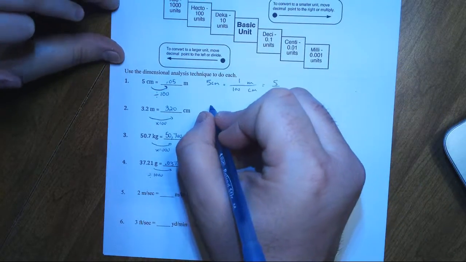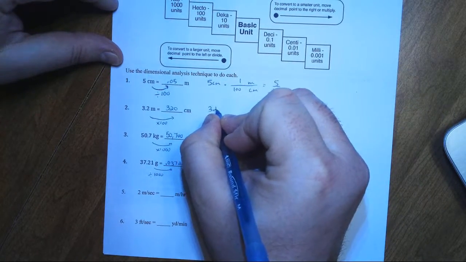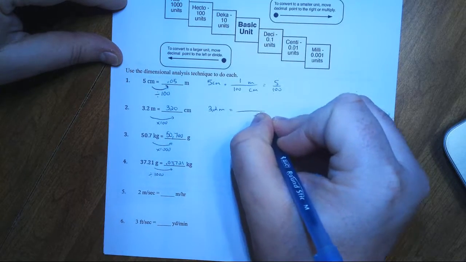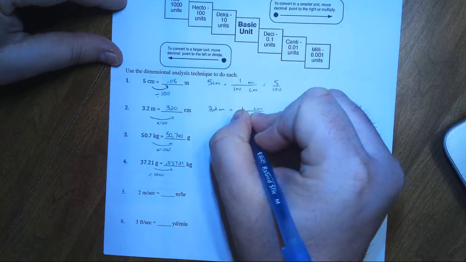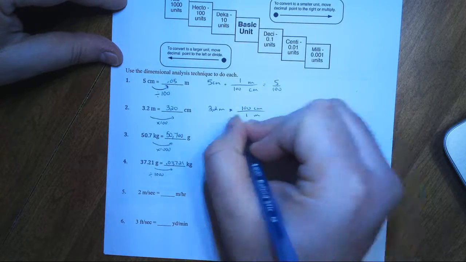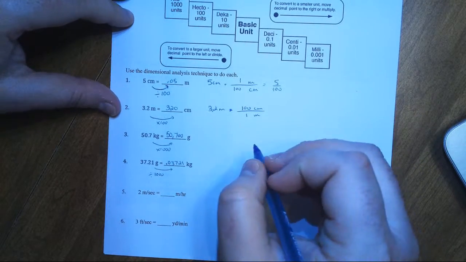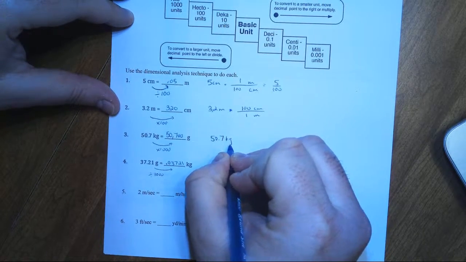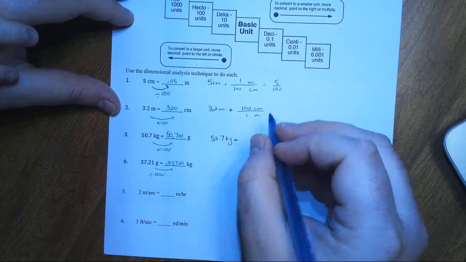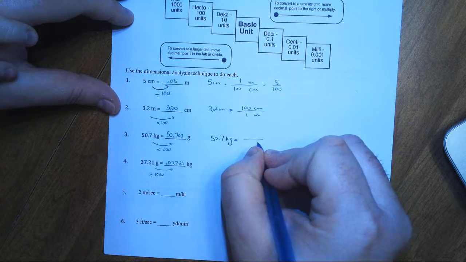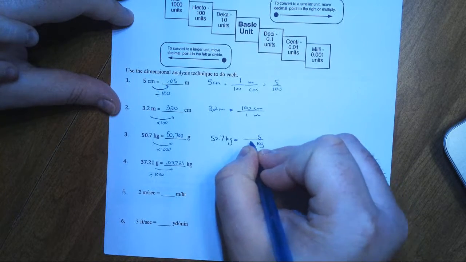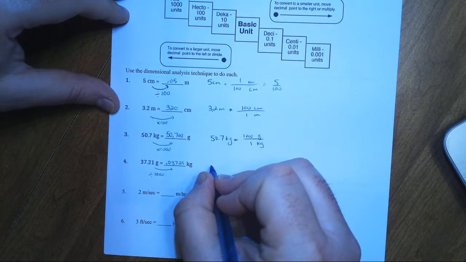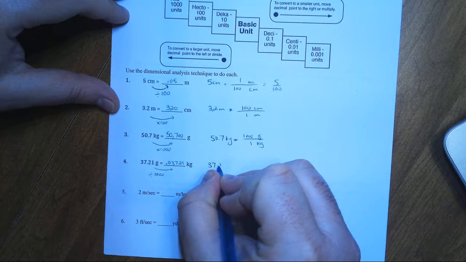Okay. Here we got 3.2 meters. I'm going to convert this into centimeters. So meters on the bottom, centimeters on the top. 1 and 100. We multiply, and that's how we get that 320. Okay. 50.7 kilograms. We want to convert it into grams. So we're going to multiply. We want kilograms on the bottom, grams on the top, 1 kilogram, 1,000 grams. Then we're multiplying. And then same thing, 37.21.